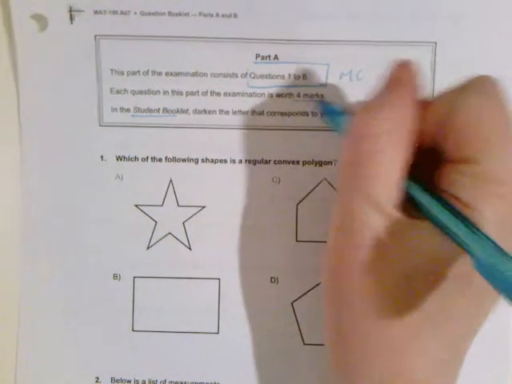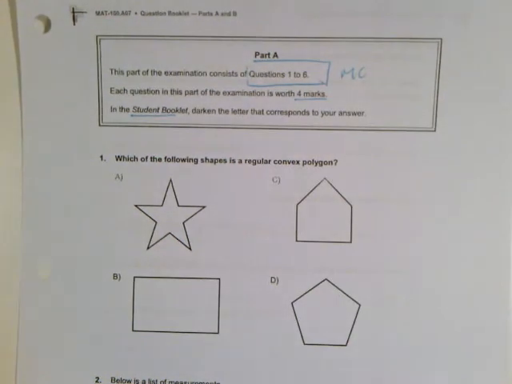Each one is worth 4 marks. You don't have to show your work. You can if you want to. Like, you can write all over this. I won't see it afterwards, but you do need to have the right answer to get the 4 marks. It's either 0 or 4.